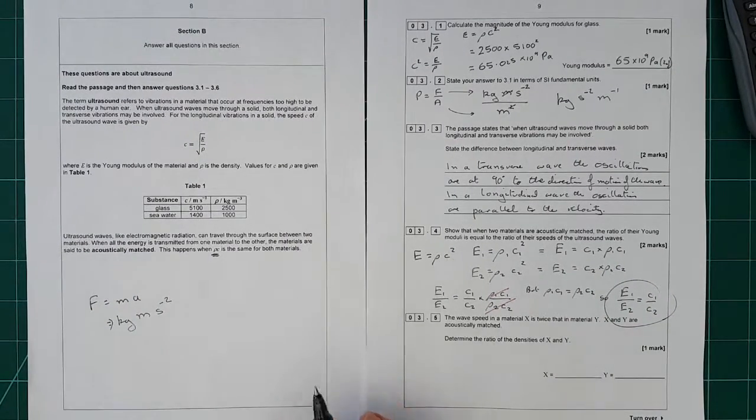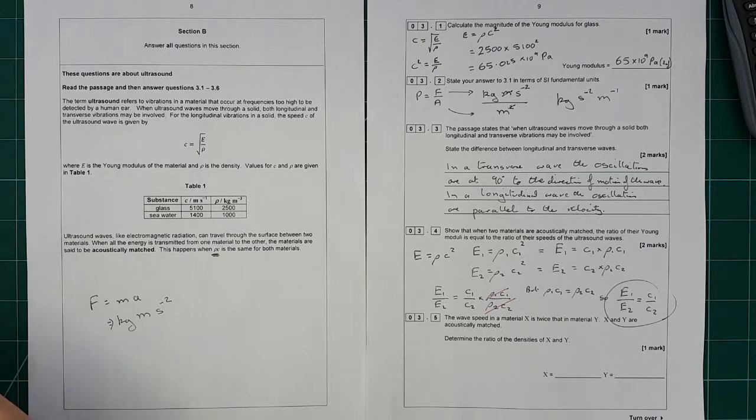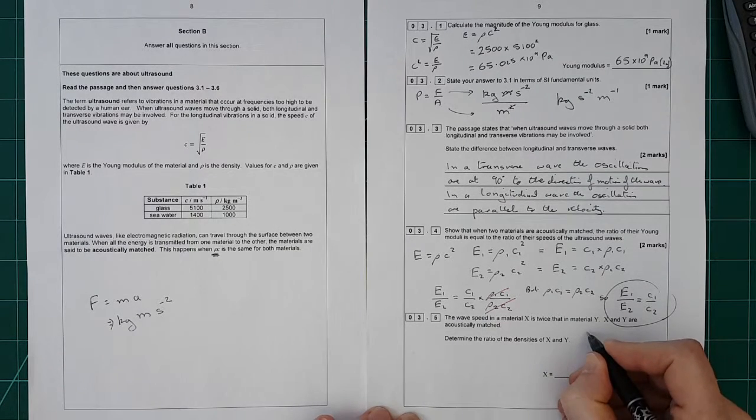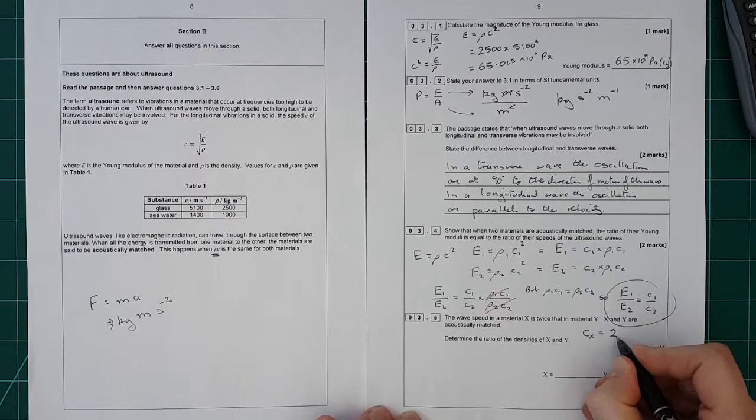Right, finally, on this page, 3.5, the wave speed in material X is twice that of material Y. So the speed of X is equal to twice that in material Y, so that's 2cY.